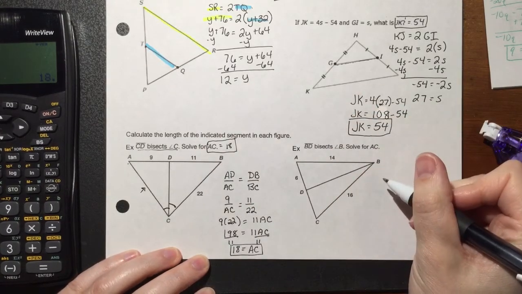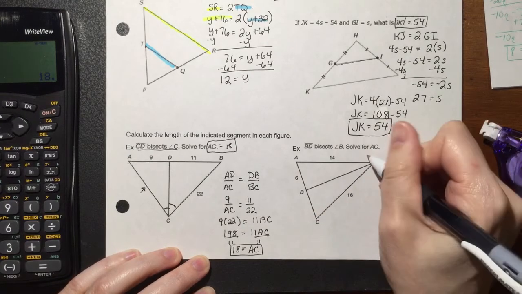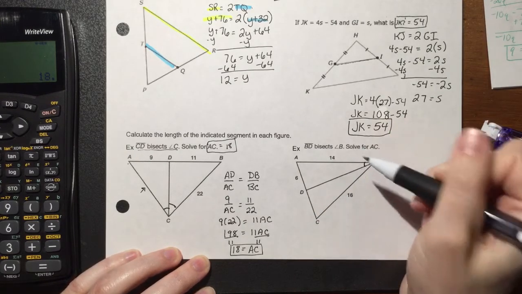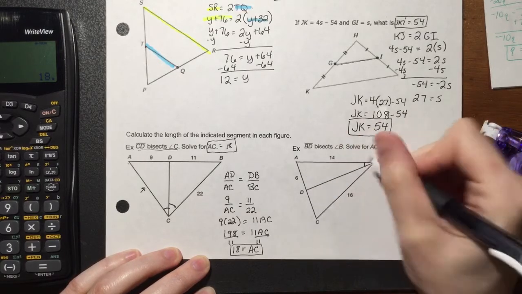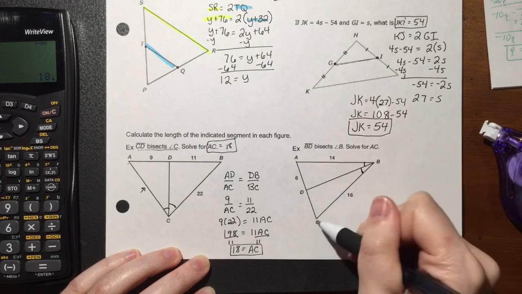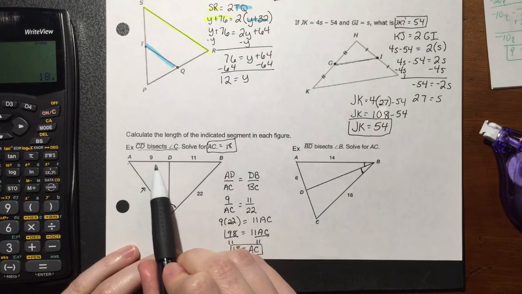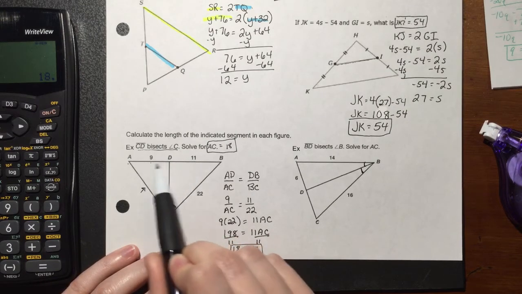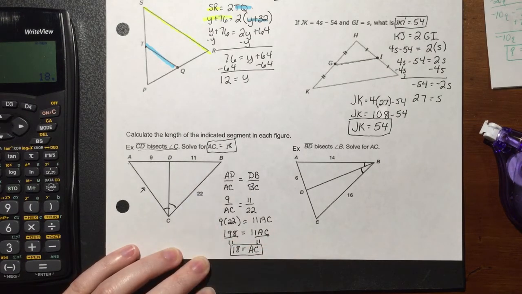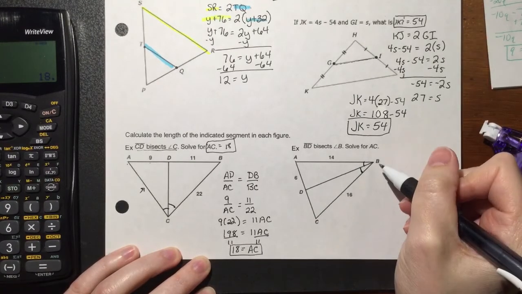And then looking at the last one, they tell us that segment BD bisects angle B. So if it bisects it, it cuts it into 2 equal parts. So angle ABD is going to be equal to angle CBD. And remember whenever I talked to you in the theorem and told you these two are not going to be equal to each other? And you can see how in the example that they weren't. And you'll see how in this one they're not equal to each other either.